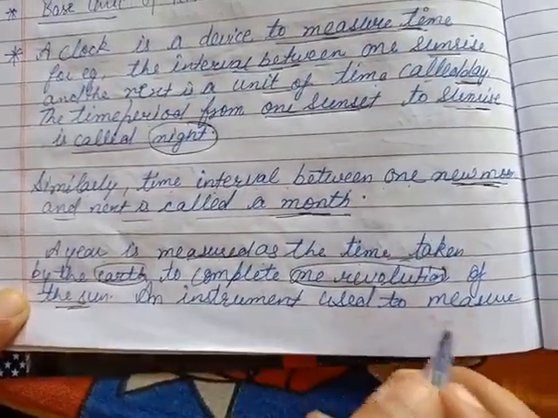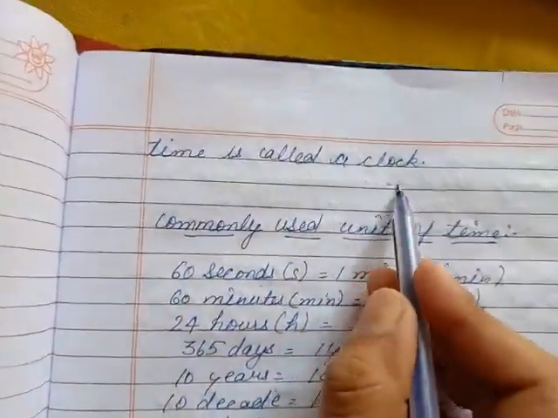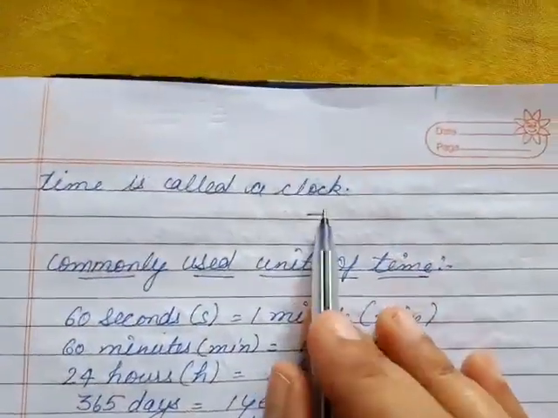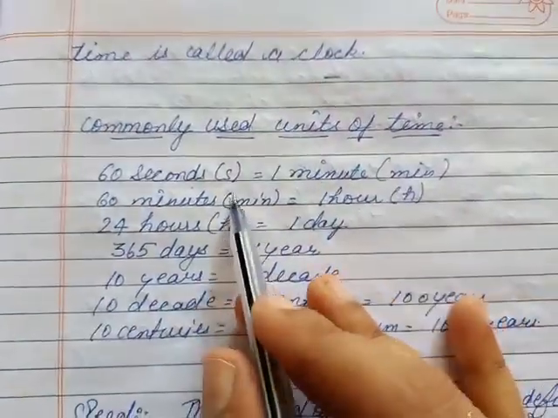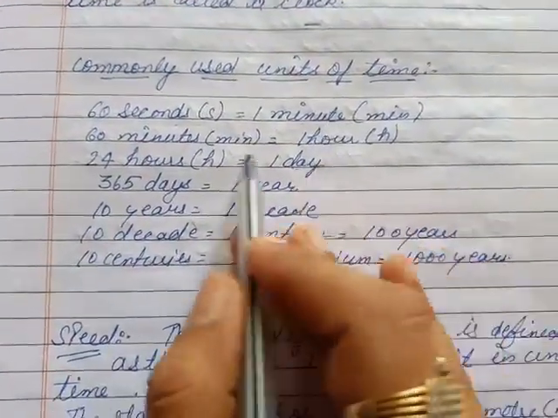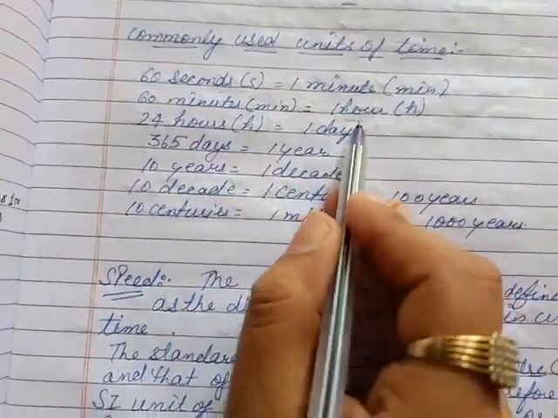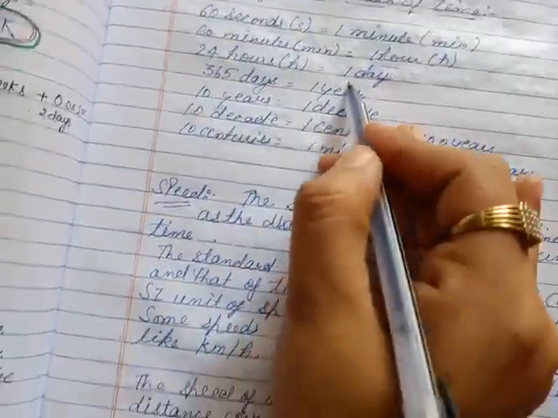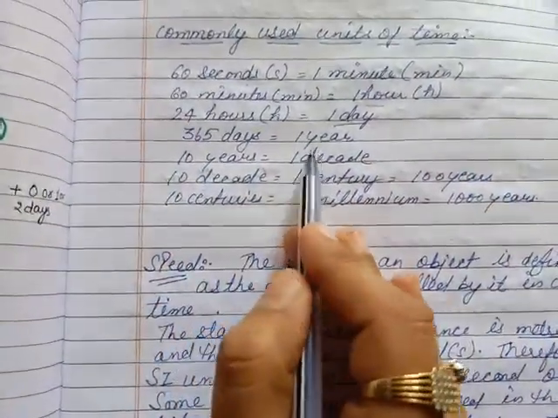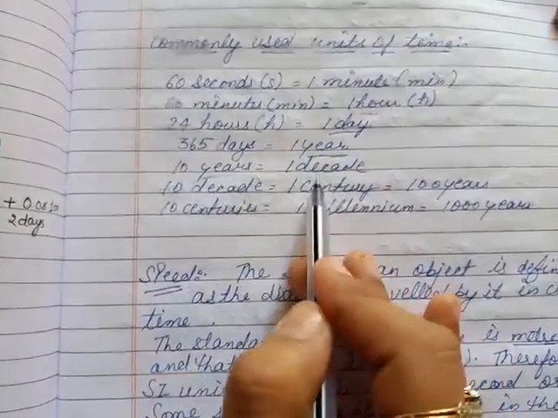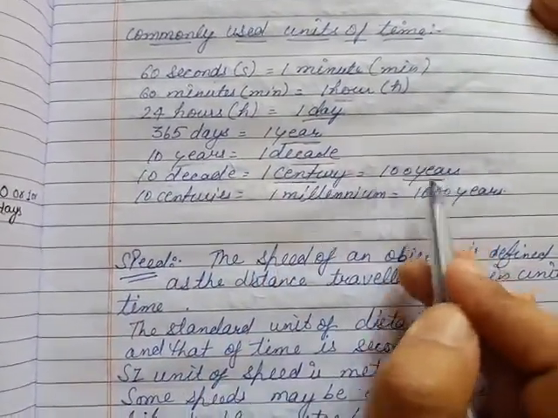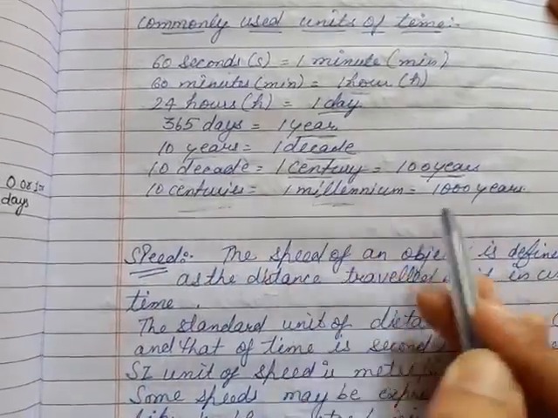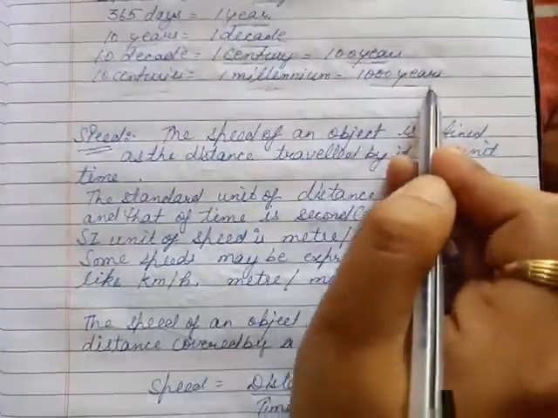An instrument used to measure time is called a clock. Commonly used units of time: 60 seconds equal 1 minute, 60 minutes equal 1 hour, 24 hours equal 1 day, 365 days equal 1 year, 10 years equal 1 decade, and 10 decades equal 1 century equal 100 years, 10 centuries equal 1 millennium, 1000 years.